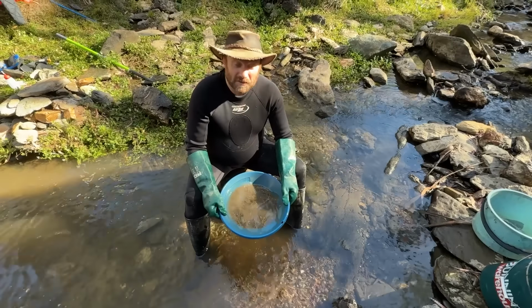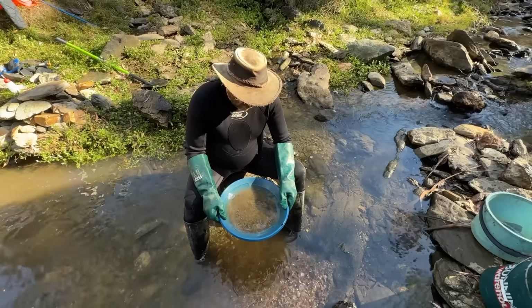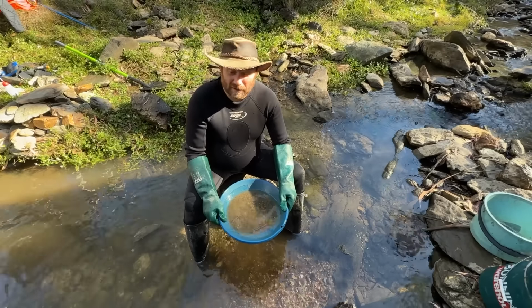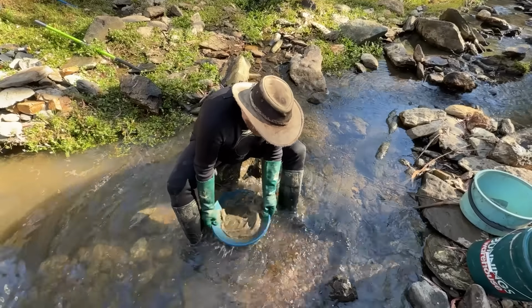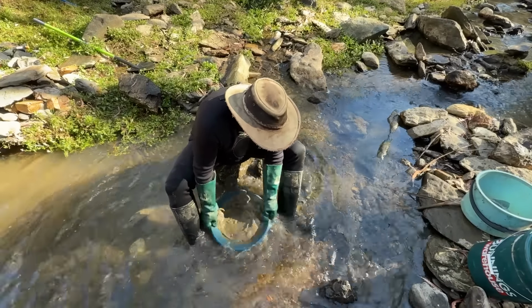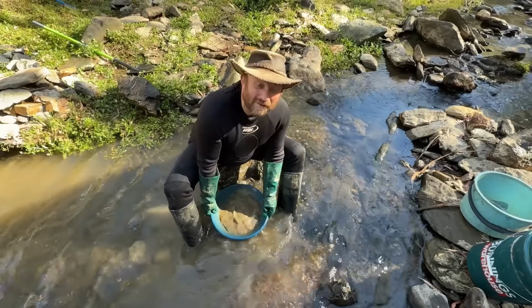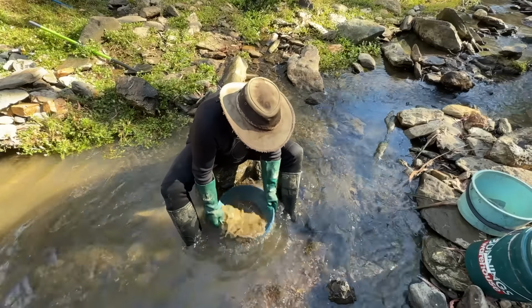So once you've got your concentrates in your pan, what you want to do is what we call stratify. Stratifying is pushing all the heavier material to the bottom of the pan. And we do that by moving it around really vigorously. Now, anything that flies out is not what you want anyway. It's too light.